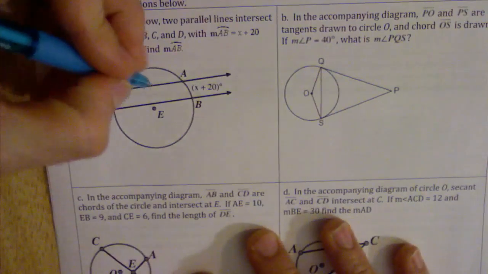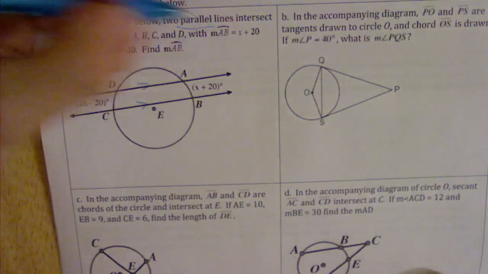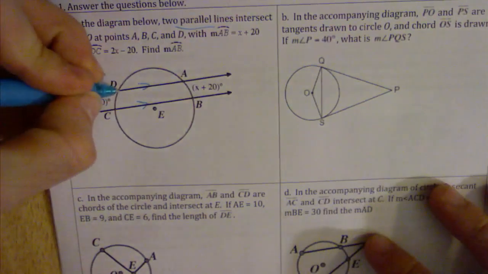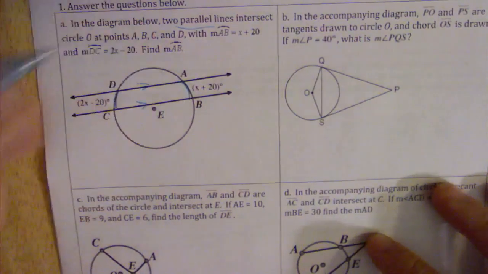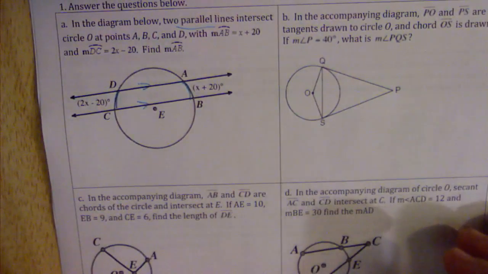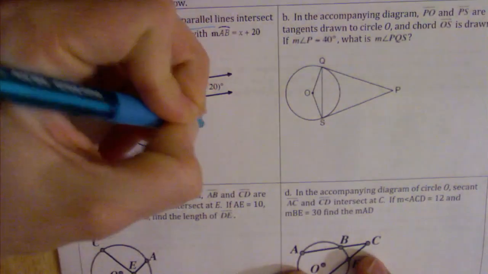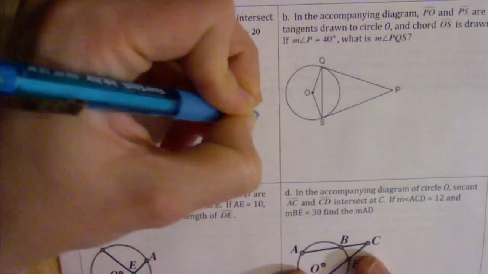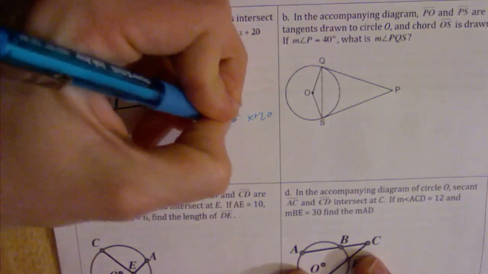So the first thing to notice is that these two lines are parallel. What that means is that if the two lines are parallel, the arcs that they're intersecting are equal. And what that means is that I can take these two expressions, 2x minus 20 and x plus 20, and since the two arcs are equal, I can set them equal to each other.